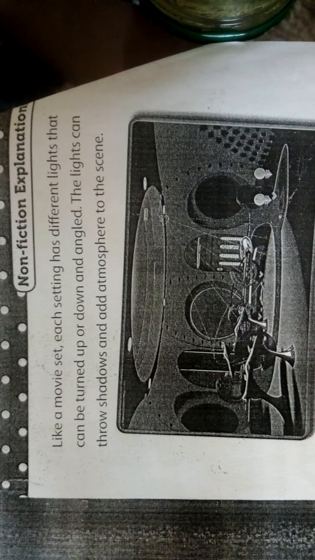Like a movie set, each setting has different lights that can be turned up or down and angled. The lights can throw shadows and add atmosphere to the scene. Step number 4. John places the characters, gadgets, and robots in the setting and the scene is set. For a final touch, John moves the eyes of the characters to show where they are looking.